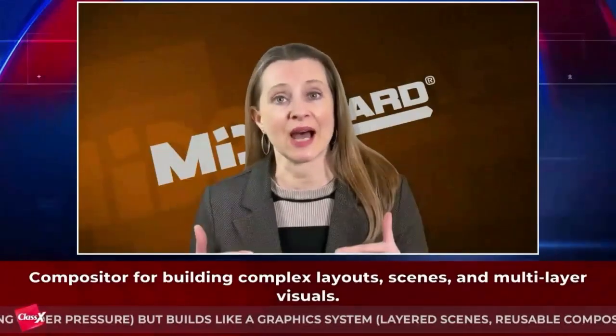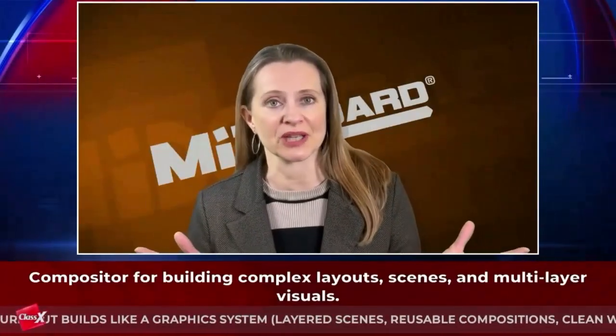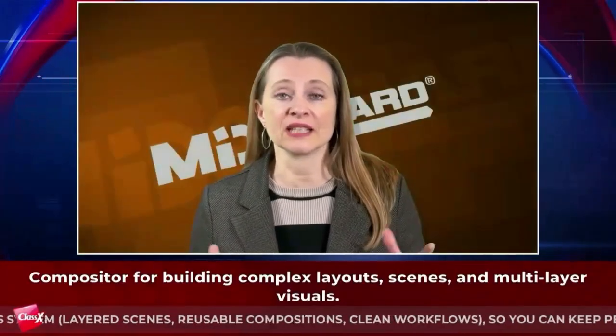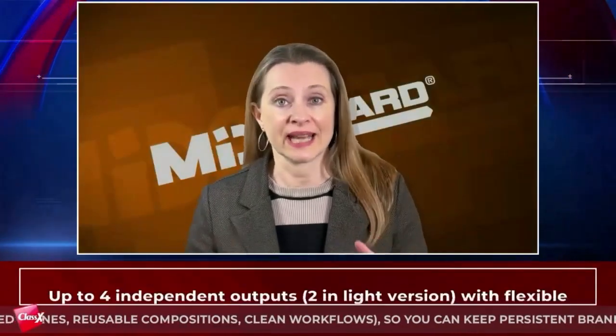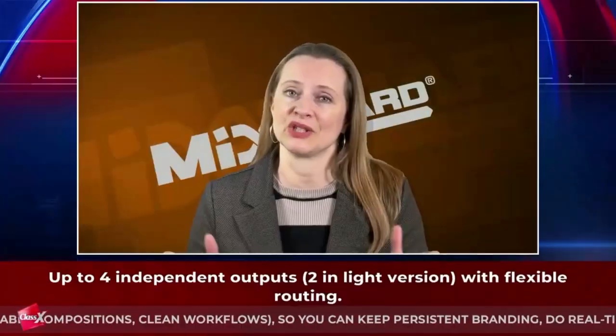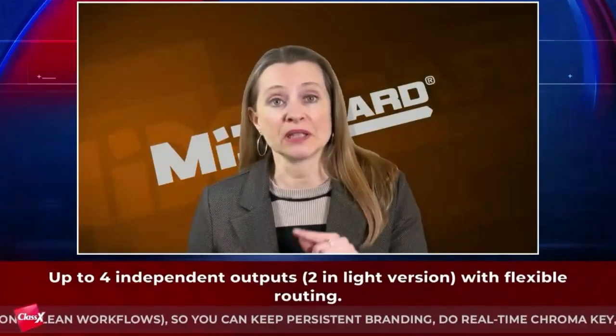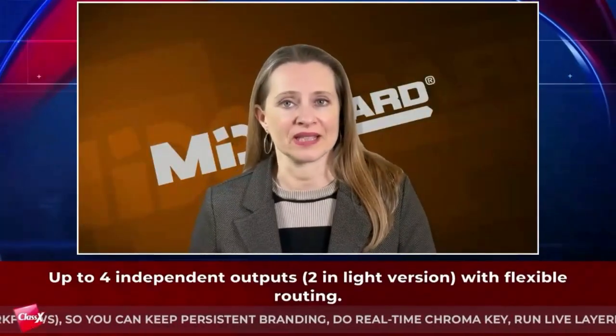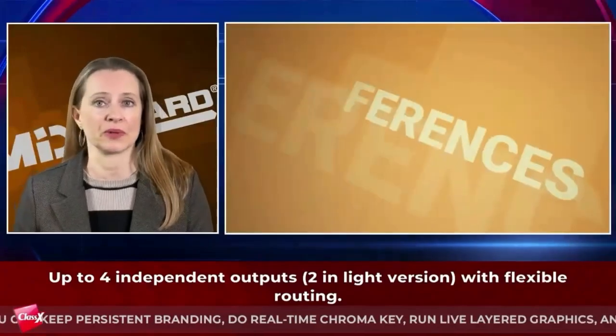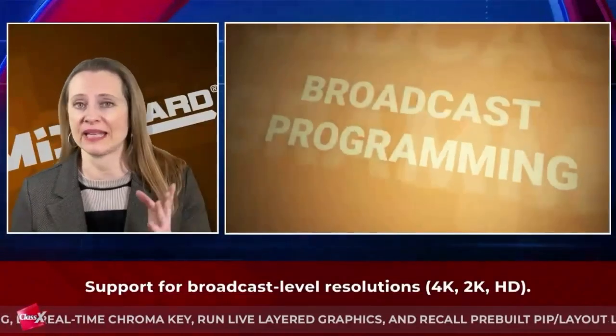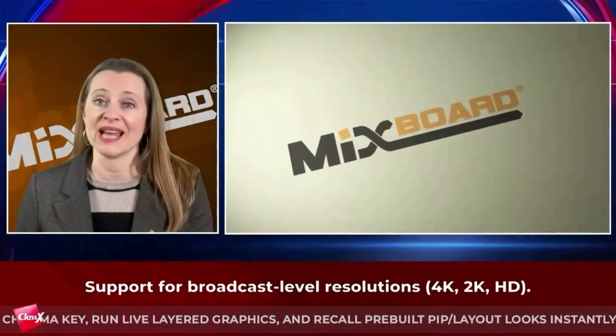What you're watching right now is a newsroom-style MixBoard project. Persistent branding, real-time chroma keying, live layered graphics, and composed PIP layouts that can be recalled instantly as the story changes. Operation in multiple sources under pressure. The same build method adapts cleanly to corporate events, keynotes, conferences, internal communications, worship, education, and broadcast programming. Anywhere you need consistent branding, quick changes, and reliable delivery across platforms.